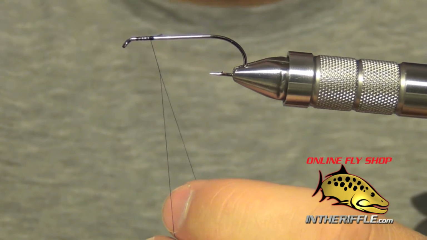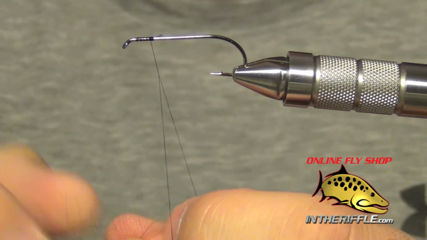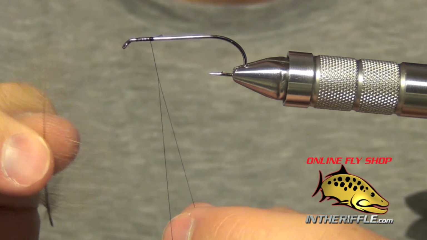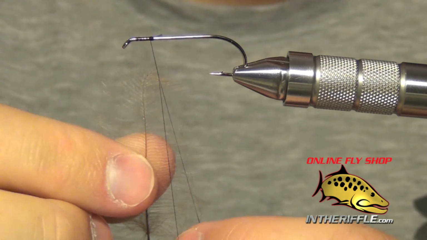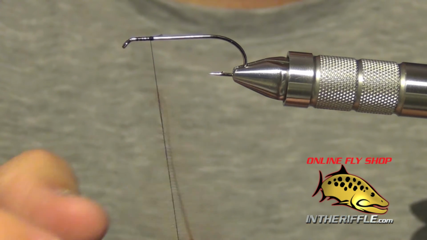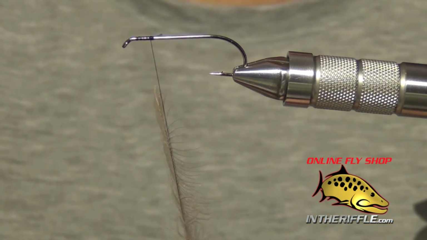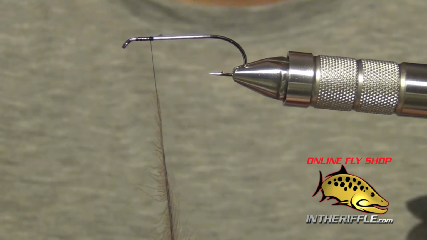Then we're going to take our CDC feather, and I've stroked all the fibers back a little bit so that the fiber strands stick off the feather at a 90-degree angle. I'm just going to insert the entire feather into that loop. And I'm just going to pull that stem to as close as to the thread as I can get it.